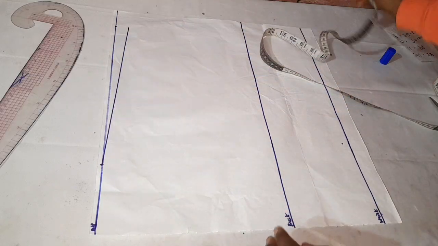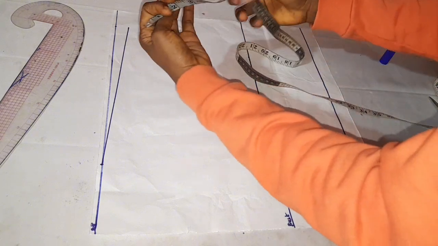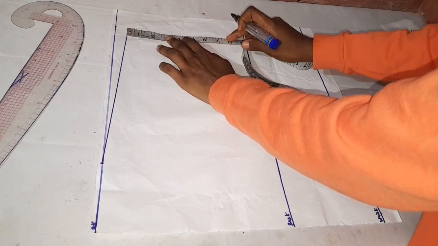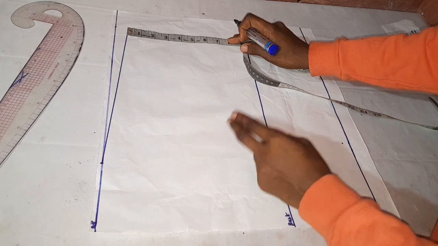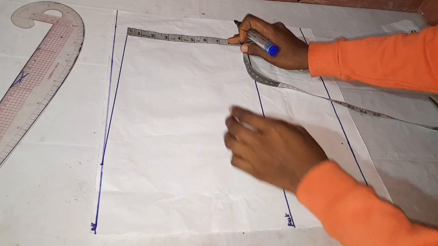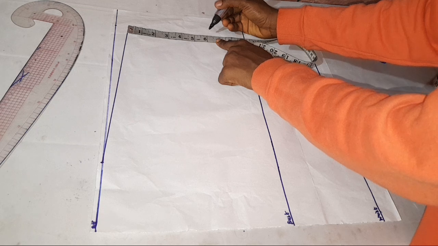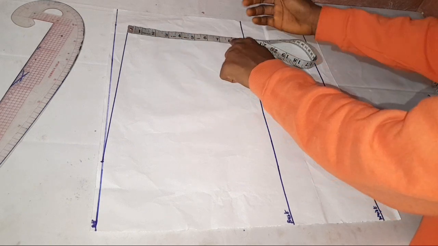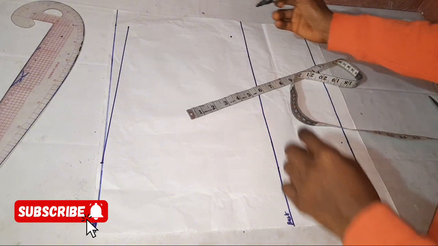Then the next thing to do here is, from my shoulder slope point I'm going to take my round sleeve. Divide your round sleeve. Normally my round sleeve is 12 inches, divided by 2 is going to give me 6 inches. This is my 6 inches, but I'm going to add extra 2 inches to it, making it 8 inches. So I'll go ahead and mark my 8 inches point, which is here. You can see that.